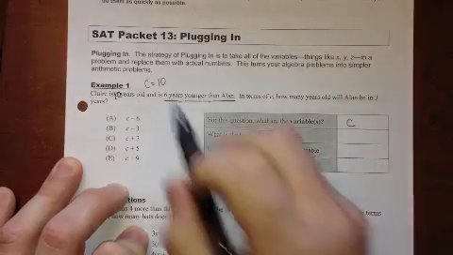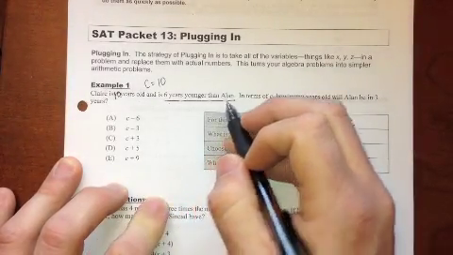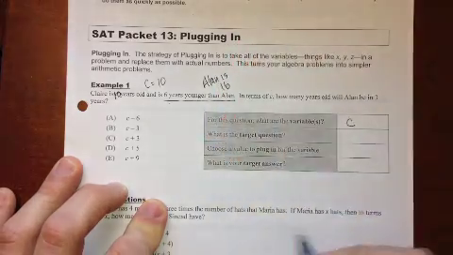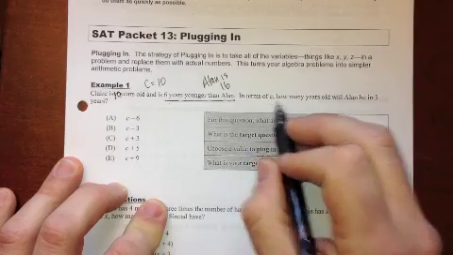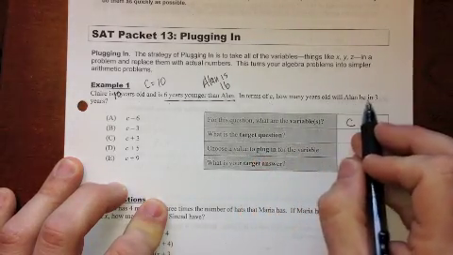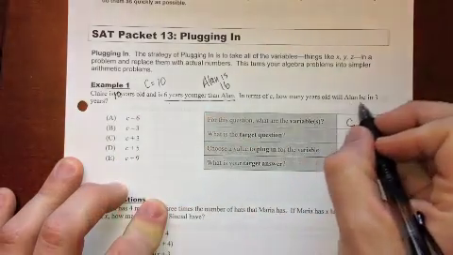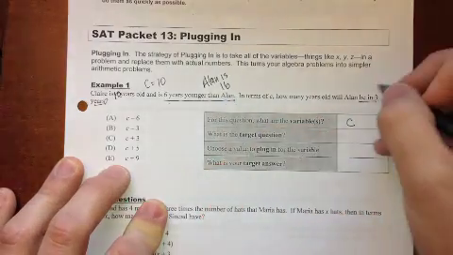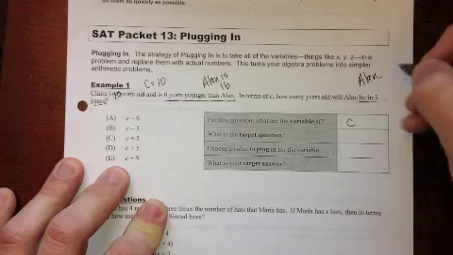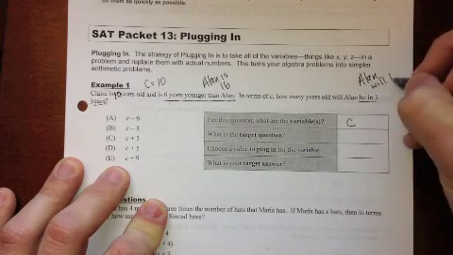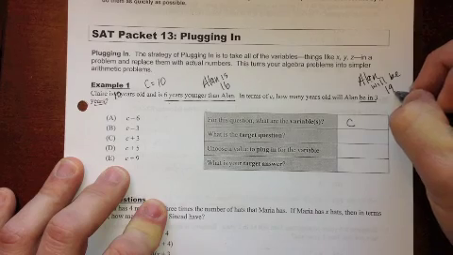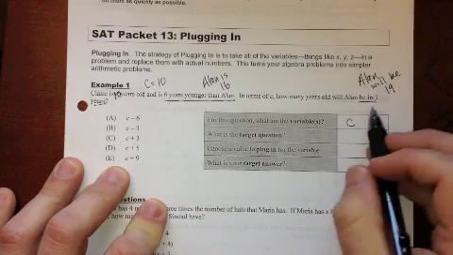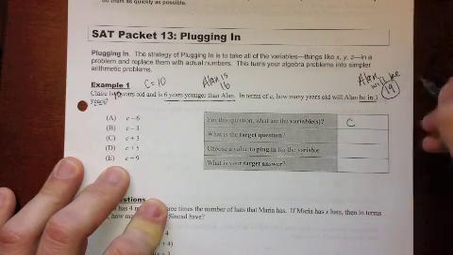If she's 10 and is 6 years younger than Alan, what does that mean about Alan? Alan has to be 16. In terms of C, how many years old will Alan be in 3 years? In 3 years, well, if Alan is 16 now, Alan will be 19. So my target answer that I'm trying to answer is 19.